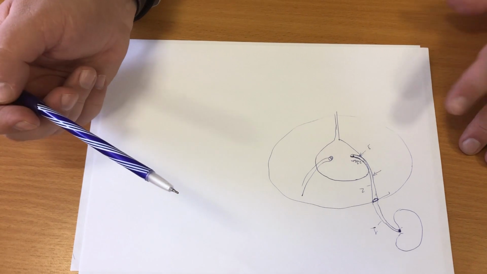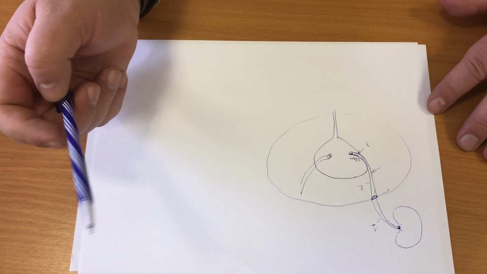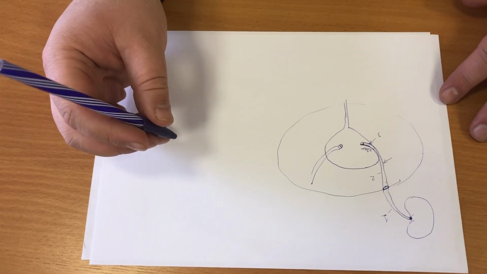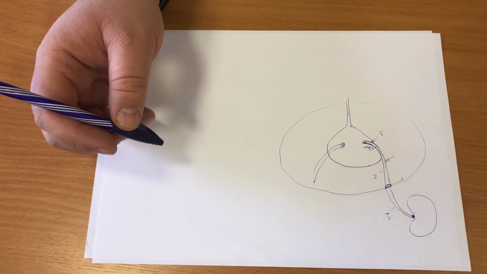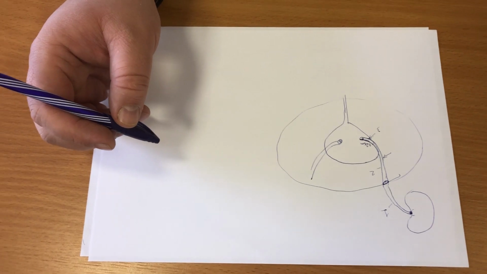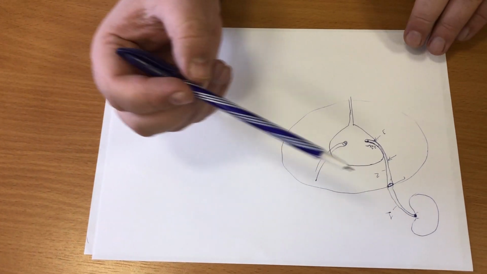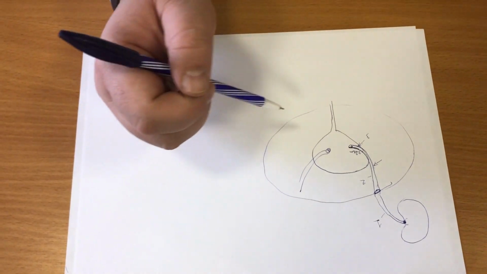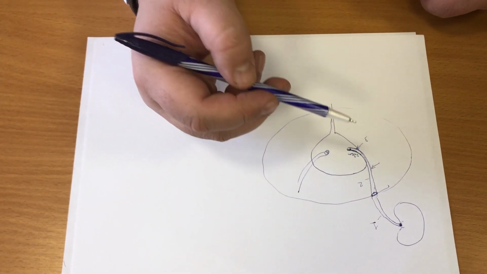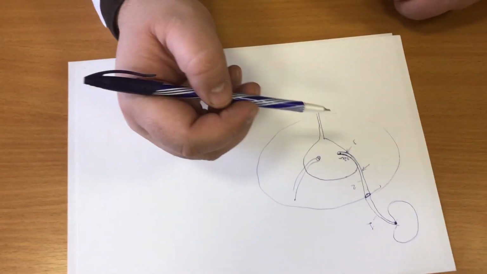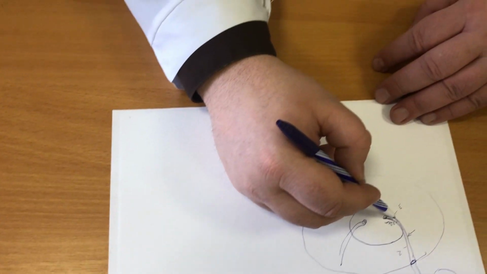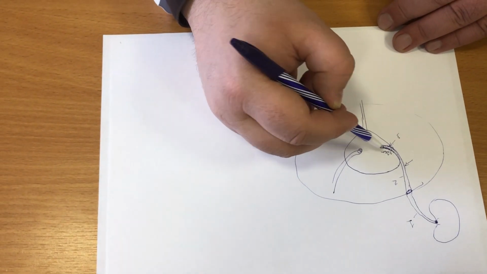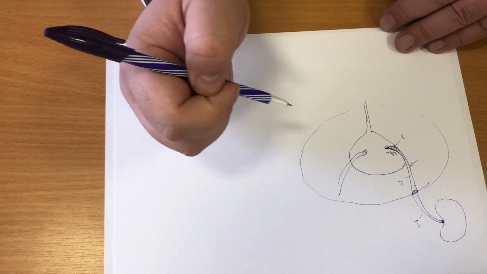The wall of the ureter has 3 layers. Internal, that is tunica mucosa. Second, the muscular layer consists of 2 layers of muscles, longitudinal and circular. And in the region of pars intramuralis, the muscular coat consists of 3 layers. And it makes the sphincter of the ureter in the place where the ureter inserts into the urinary bladder.